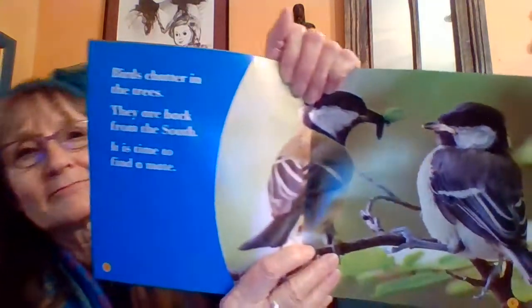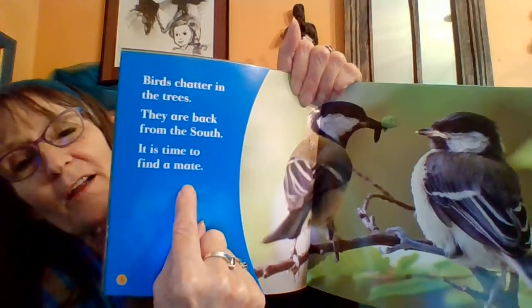A turtle crawls out of the water. He spent all winter on the lake bottom. Now it is time to eat. Now this book uses the word his. It doesn't really mean it's just a male. It means that's a word we often use to mean male or female. Birds chatter in the trees. They are back from the south. So that means they migrated, right? It is time to find a mate. There's another one of our words from our glossary, a partner.